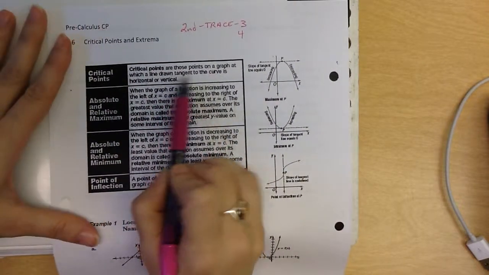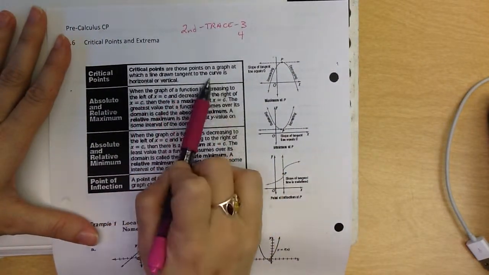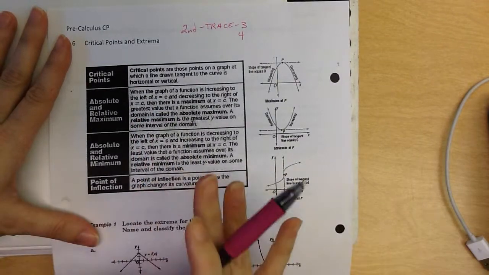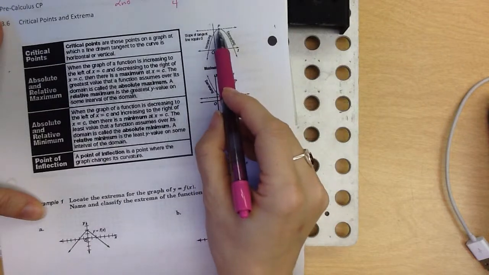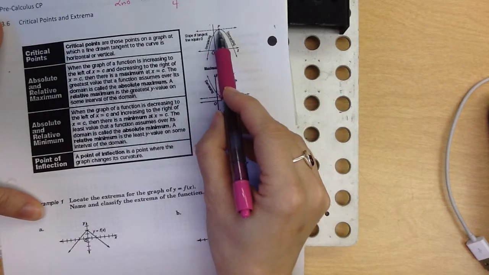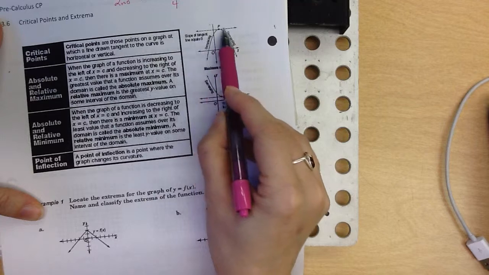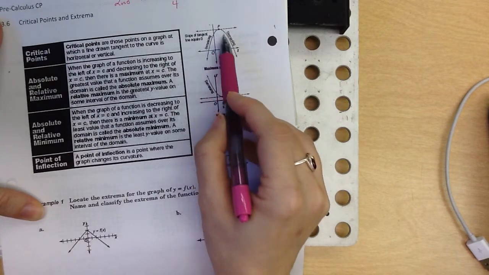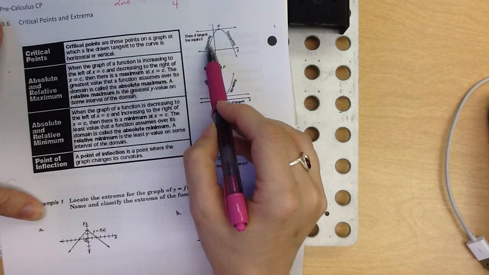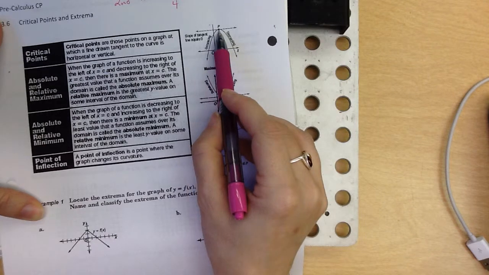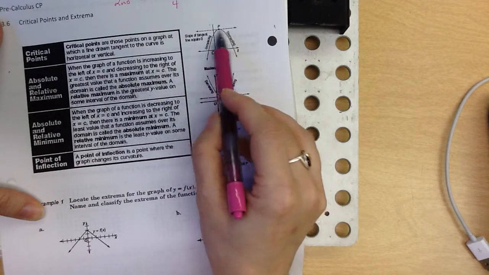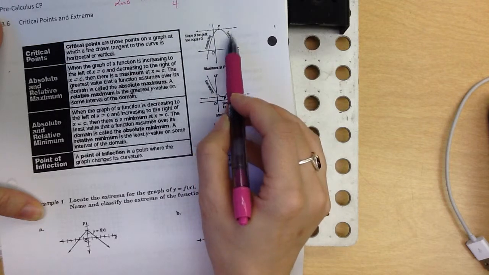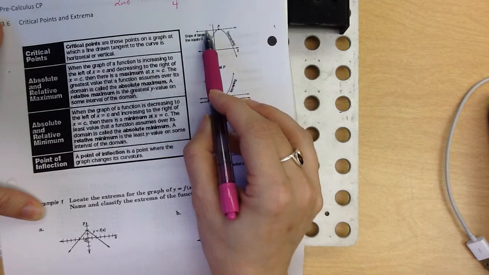Okay, critical points are points on a graph at which a line drawn tangent to the curve is horizontal or vertical. I don't know how much you learned about tangent in geometry, but a line tangent to a curve is a line that goes through this point and doesn't touch the curve anywhere else. I say anywhere else, doesn't cross through that curve anywhere else, if that makes sense. It's not going to touch, it's not going to cut through it, it only touches right there.